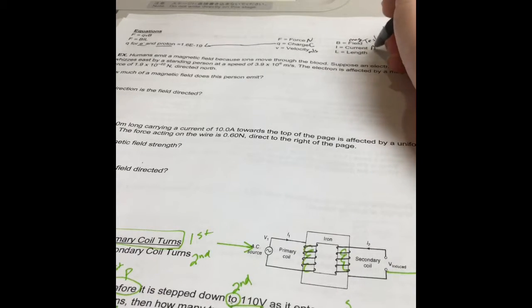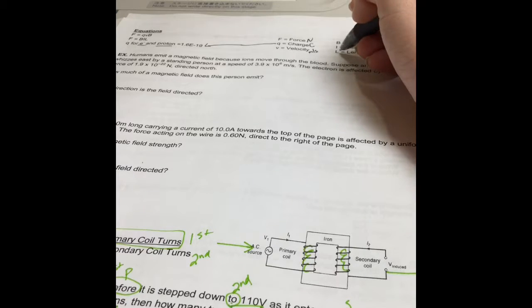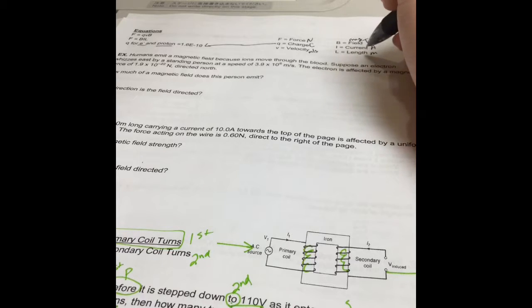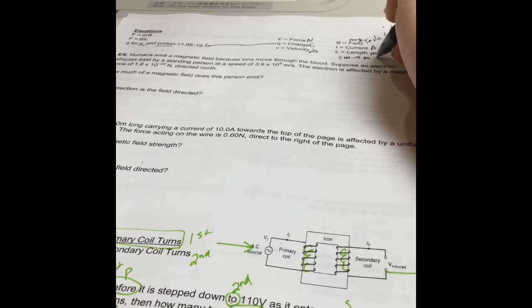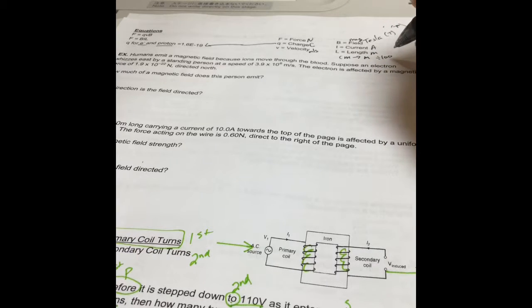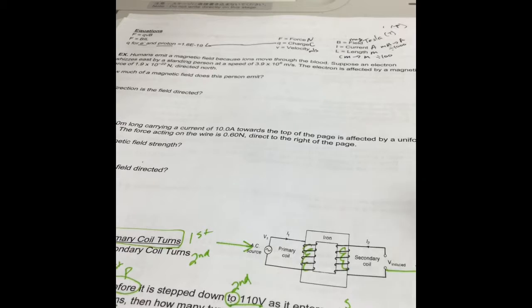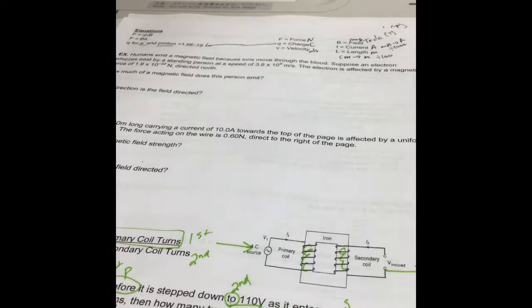I stands for current, and the units for that are A, or amps. And L is length, and the units for that are meters. We want to remember that we should be able to convert certain things, so from centimeters to meters, I'll be dividing by 100 because there are 100 centimeters in a meter. In our electricity section, we went from milliamps to amps, and there we divide by 1,000 because there are 1,000 milli in an amp.